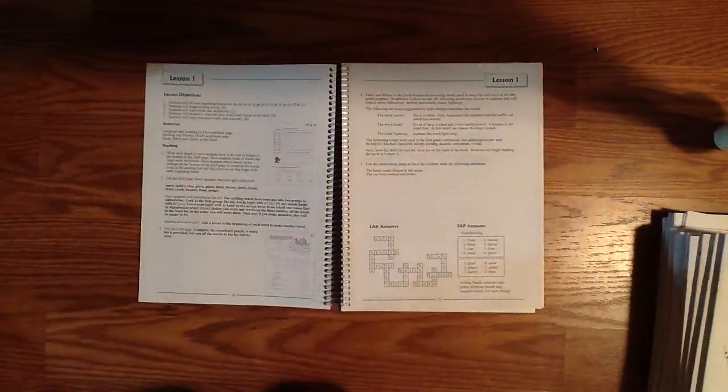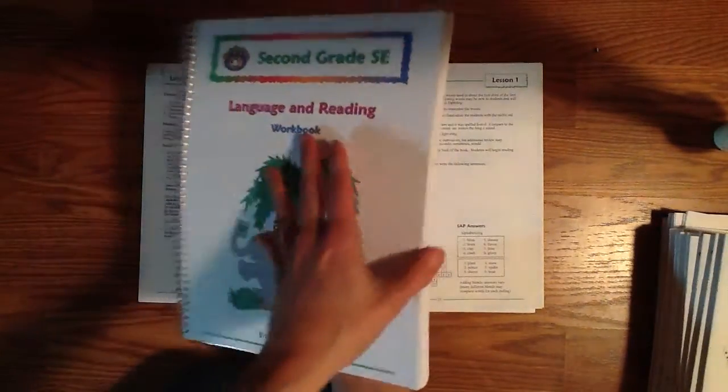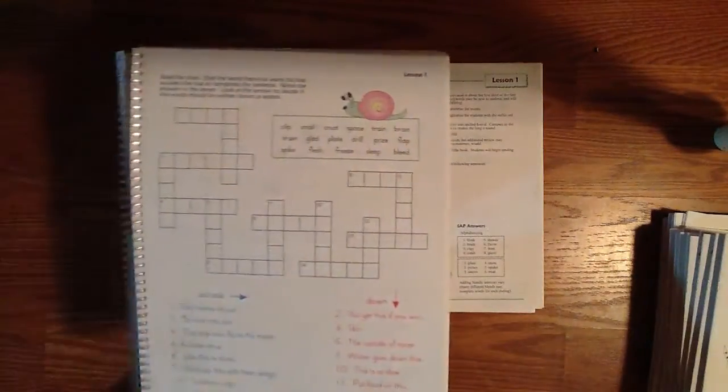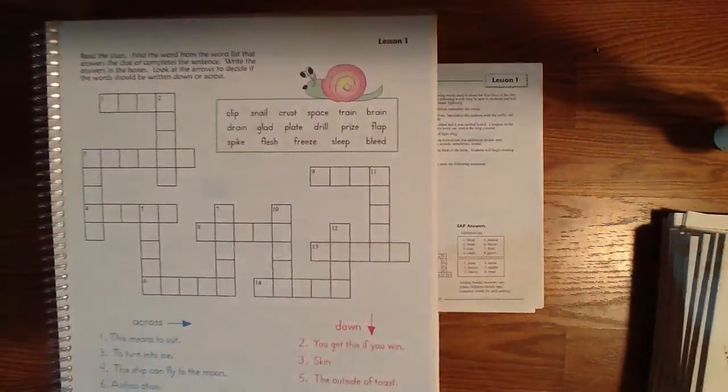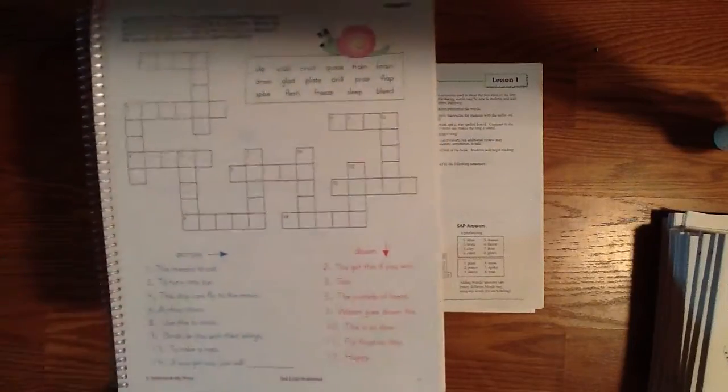Okay, let's take a look then into the workbooks. For the language and reading for second grade, your workbook pages are going to match up with the lesson of the day, so you'll easily be able to know what worksheets go with what lesson.